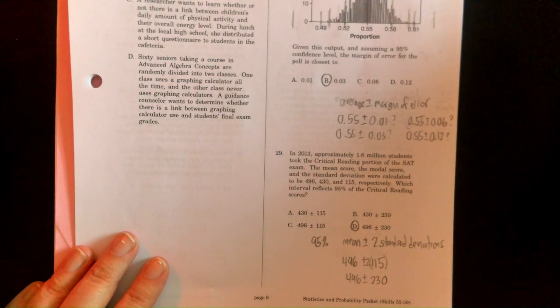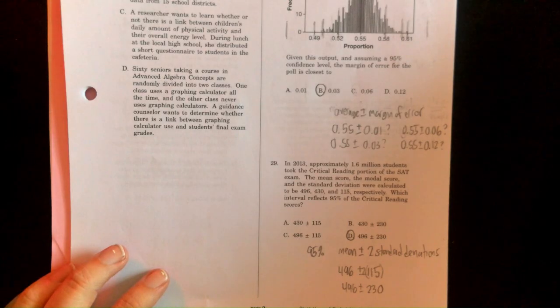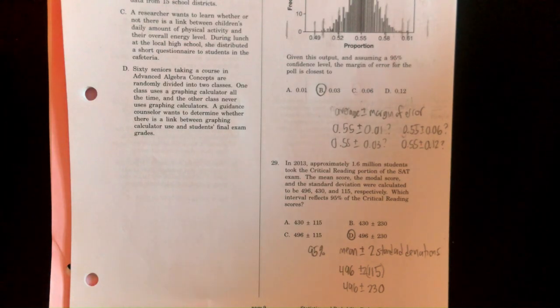This is a standard fact that when you have 95% of the data in a normally distributed set of data, normally distributed means it makes a bell shape. And when you have 95% of the data, you can figure out the window that contains 95% by doing the mean plus or minus 2 standard deviations. Remember, standard deviation is the average distance each value is from the average.